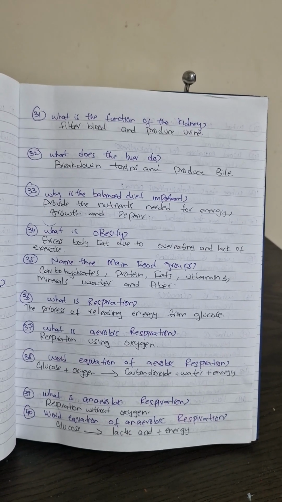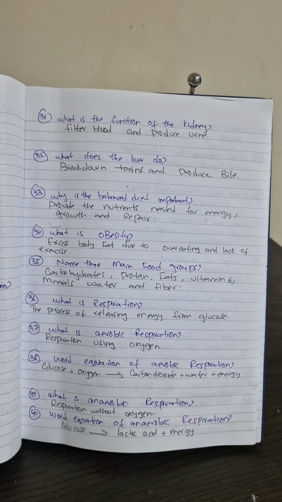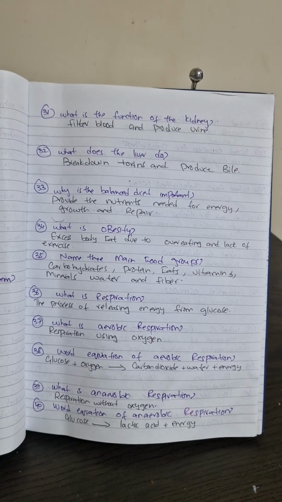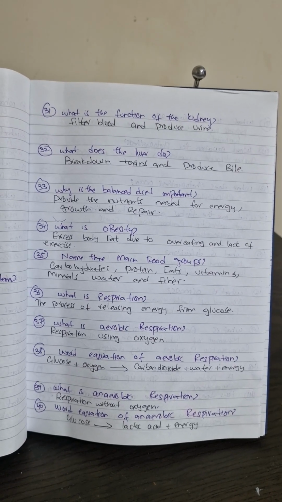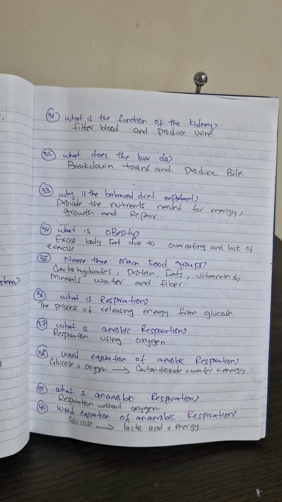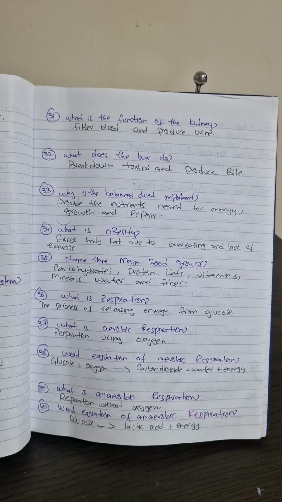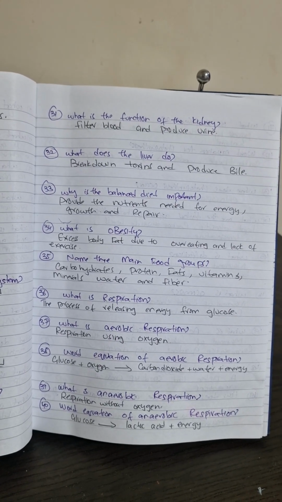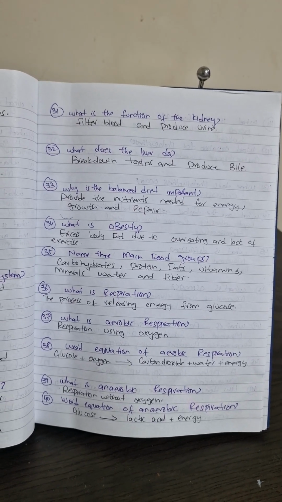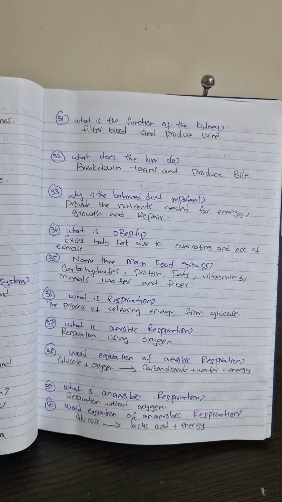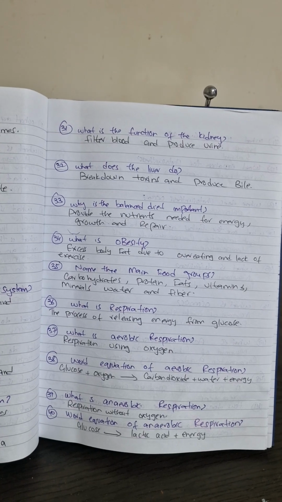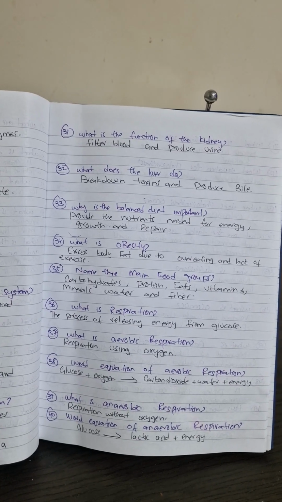Why is a balanced diet very important? Because it provides the nutrients needed for energy, growth and repair. What is obesity? Obesity is excess body fat due to overeating and lack of exercise. Name the main food groups. The main food groups are carbohydrates, proteins, fats, vitamins, minerals, water and fiber. What is respiration? The process of releasing energy from glucose.